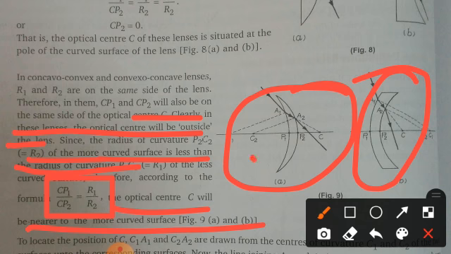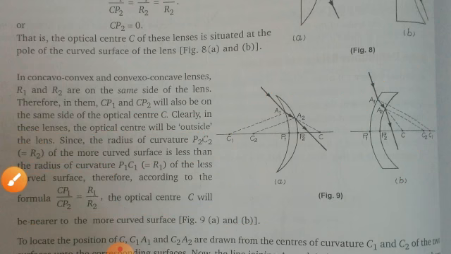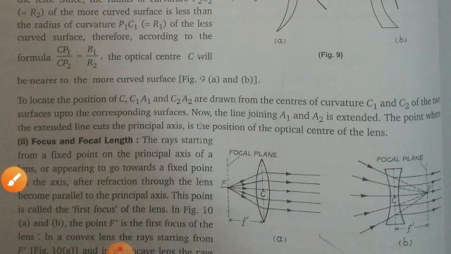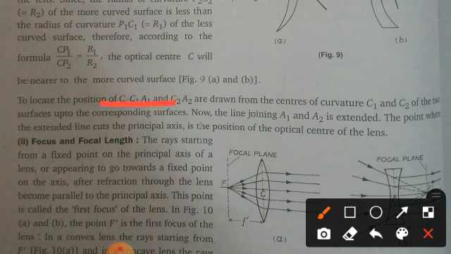9A and 9B you can see here in these figures. To locate the position of C, C1A1 and C2A2 are drawn from the centers of curvature C1 and C2 of the two surfaces up to the corresponding surfaces. Now, the line joining A1 and A2 is extended. The point where the extended line cuts the principal axis is the position of the optical center of the lens.